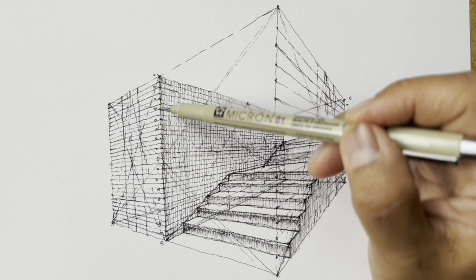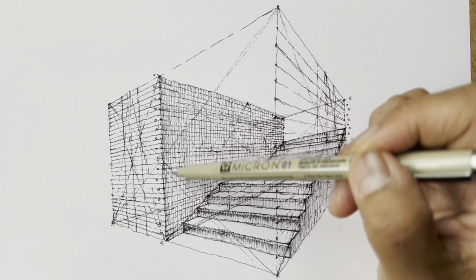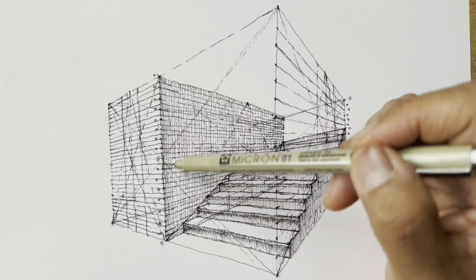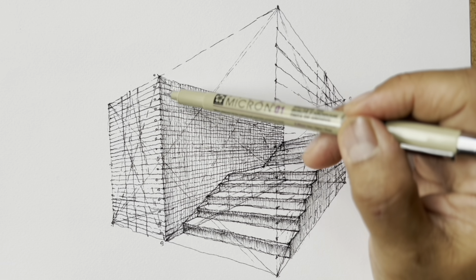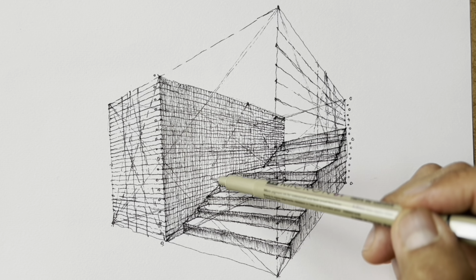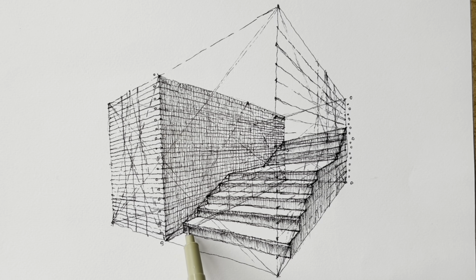Again, the reason why I like to repeat it multiple times, twice, three times, four times even, or even more to make it much darker, is because with this kind of drawing, it is important to have it clear and easy to understand.